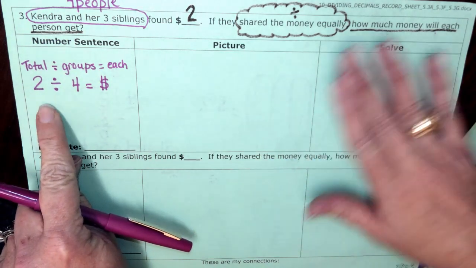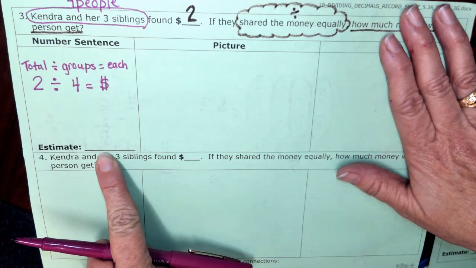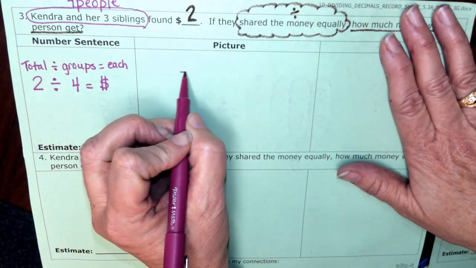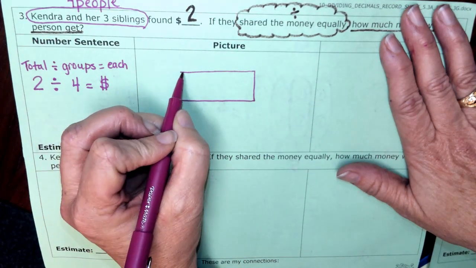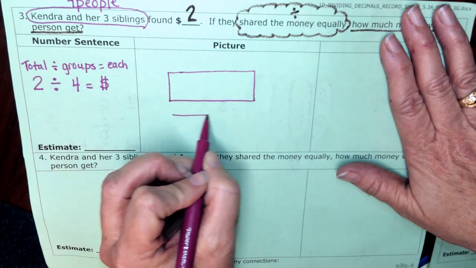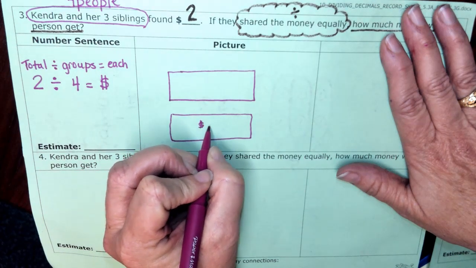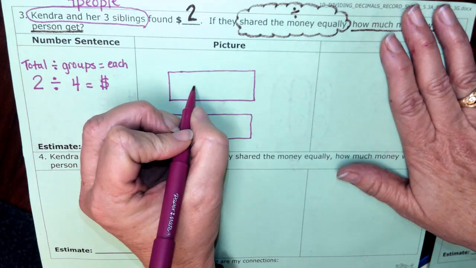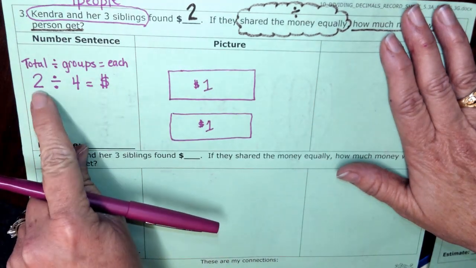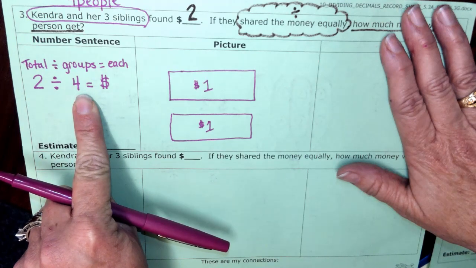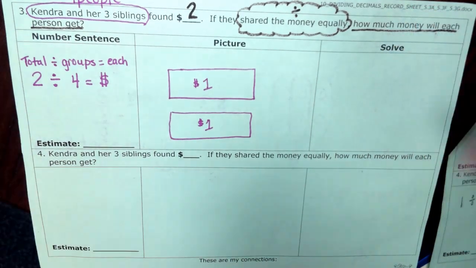So I'm thinking to myself, let's draw a picture so that that can help me estimate. Now what I have is I have $2. So this is $1, and this is dollar number 2. What I need is I need to cut this into 4 equal parts. I need to cut these $2 into 4 equal parts.